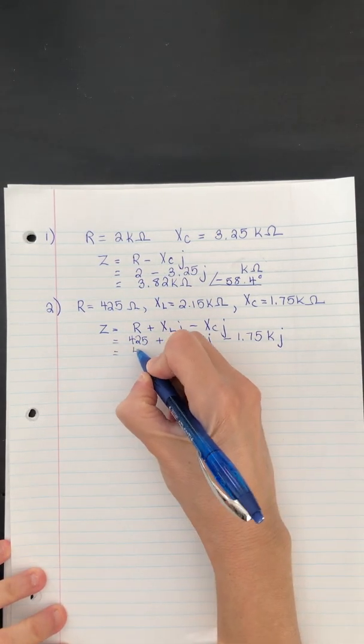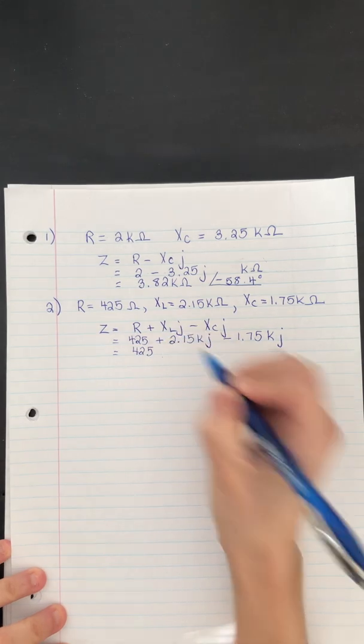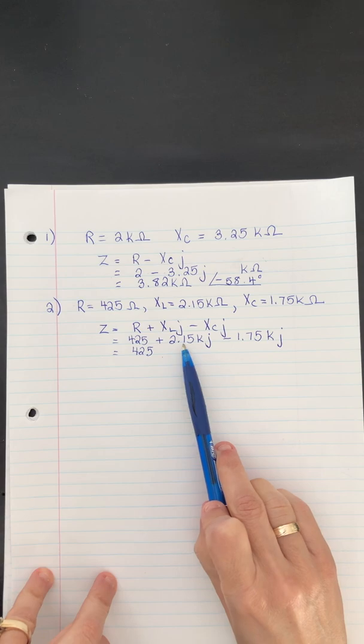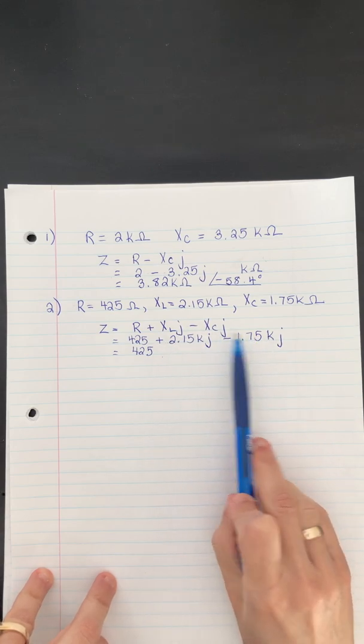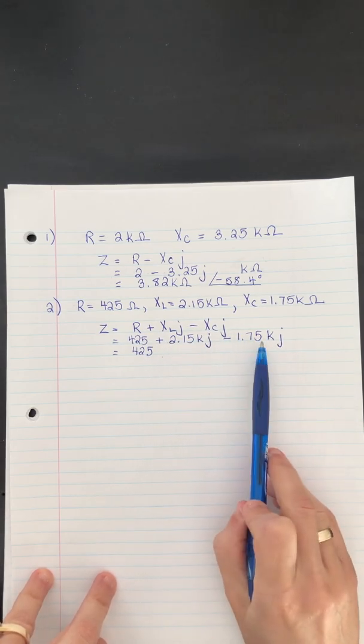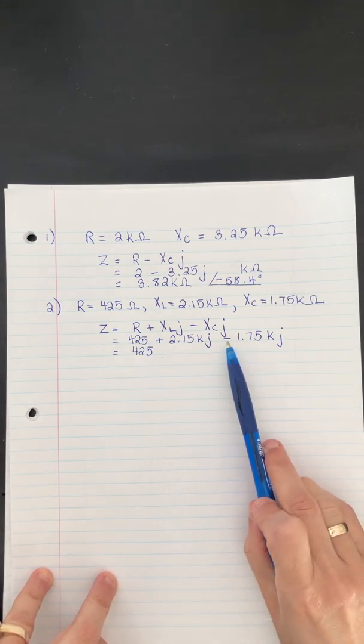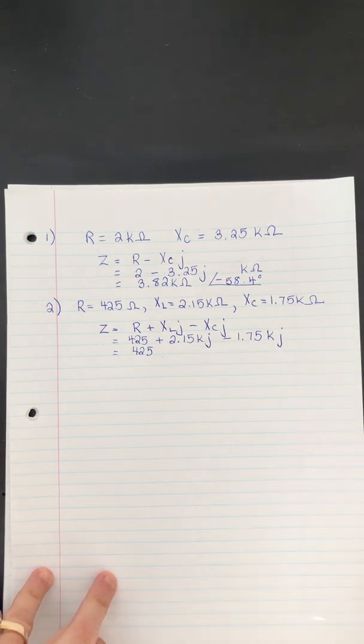So the real part stays 425, and to figure out the imaginary part, we actually need to take the sum of these 2 numbers.